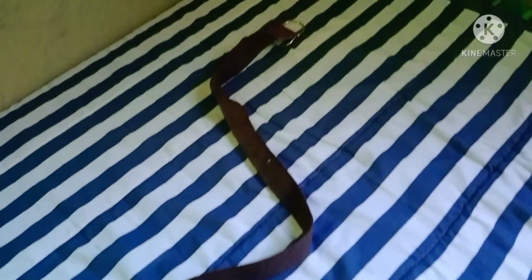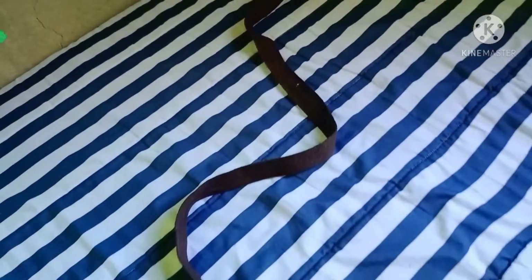So third is meanders. So meanders refers to a winding curve or bend in a river. I'll be showing you some examples. This is the example of meanders, a belt.